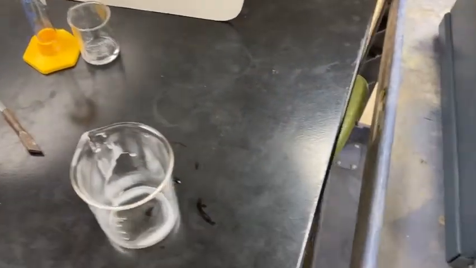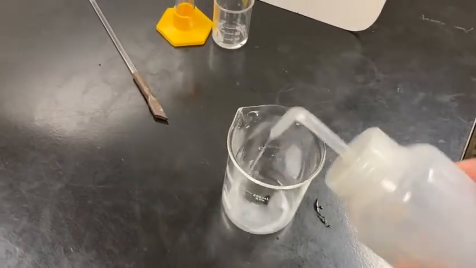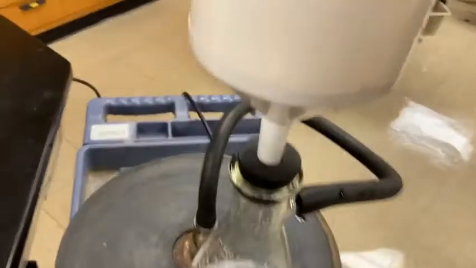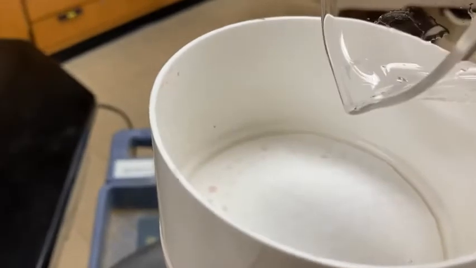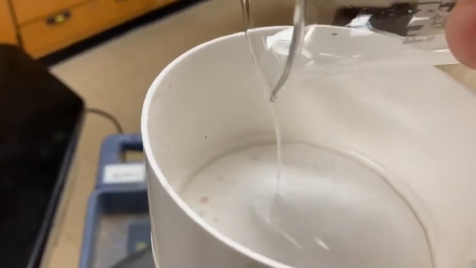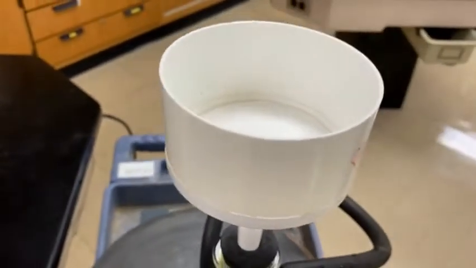So what I'm going to do is use some distilled water, and wash down the sides of the beaker, and continue to pour that off into the Buchner funnel until I have all the precipitate captured. And I will do that until my beaker's clean.